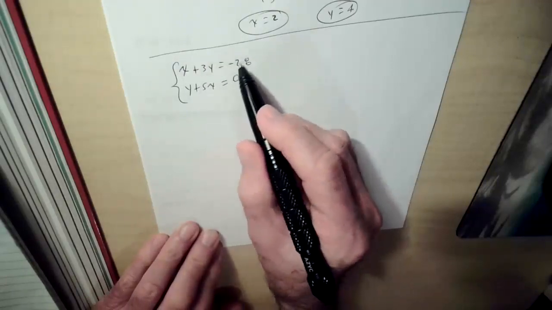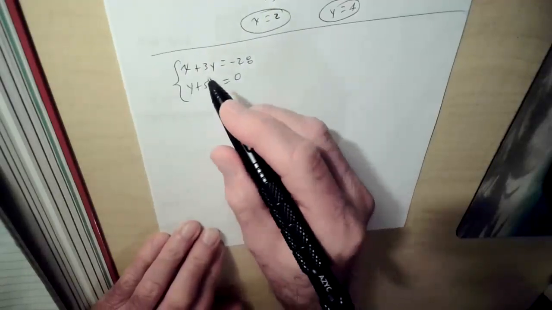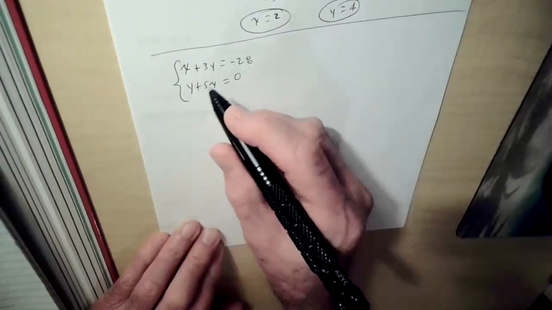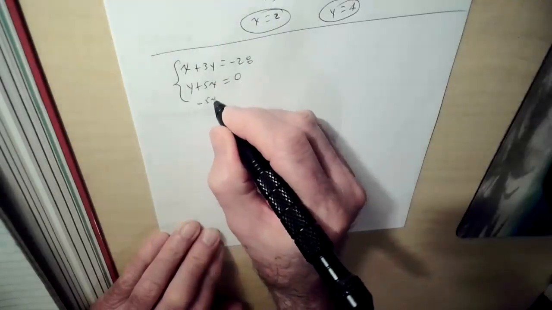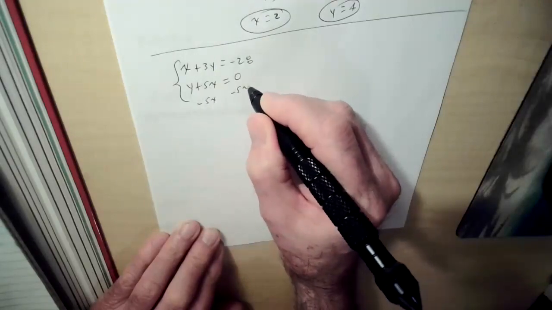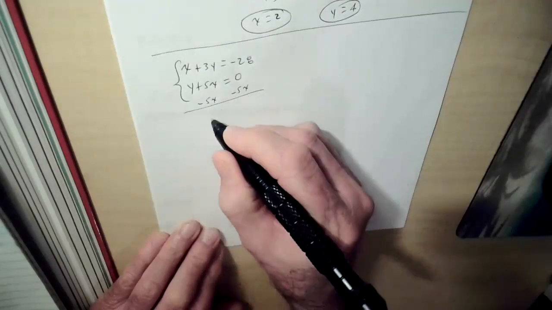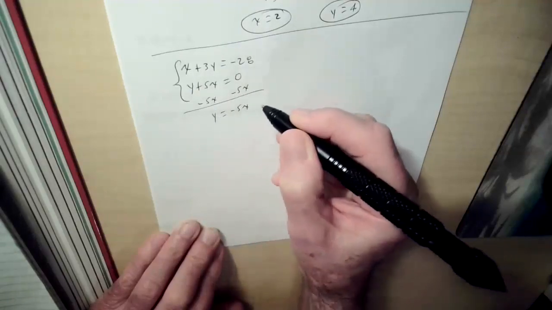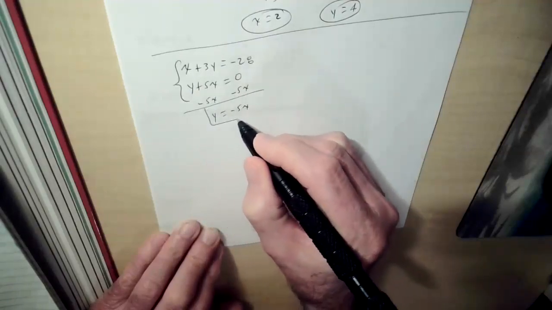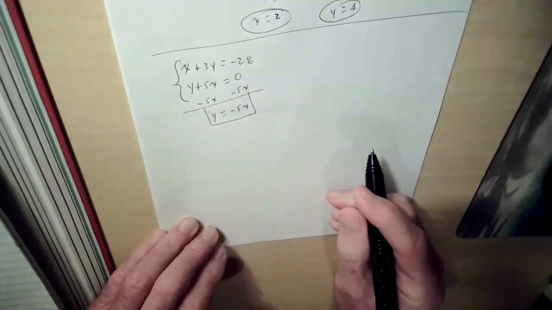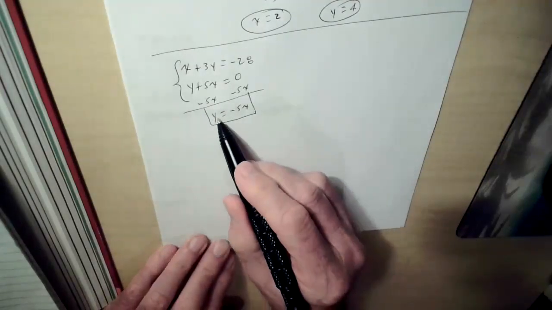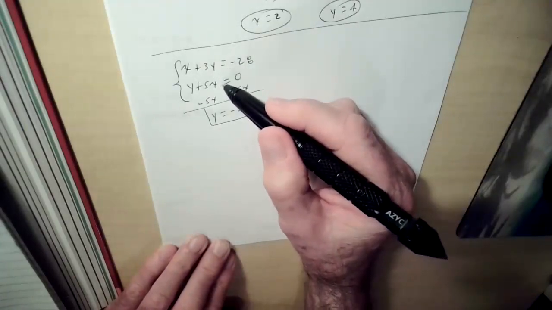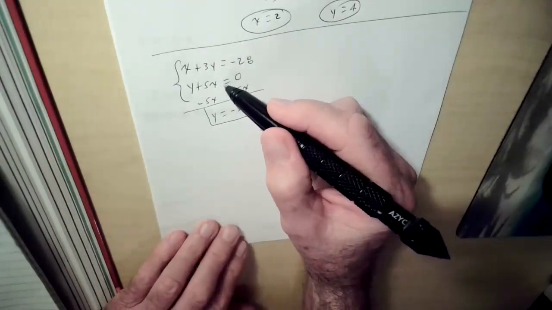Since these numbers are bigger up here, let's use this one because I'm lazy. We're going to take 5x over to the other side. So we subtract 5x from each side. We have y equals negative 5x plus 0. Plus 0 doesn't mean anything, so we're just going to leave that off. Now we plug this into the other equation. You can't plug it back into this one, else you're not going to get anything.